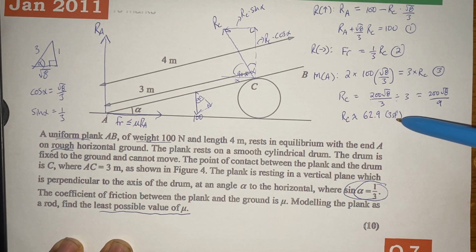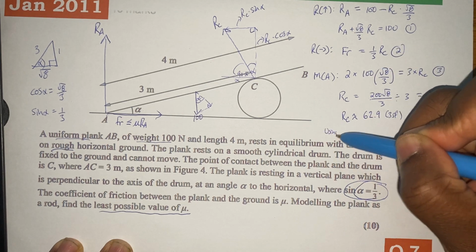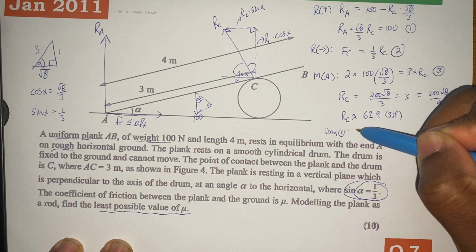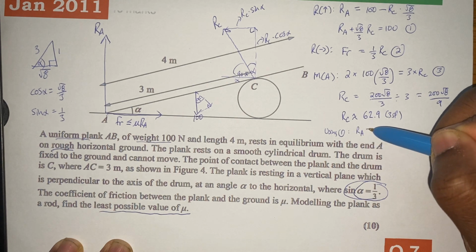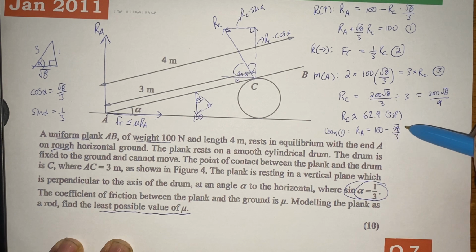Given that we now know what RC is, using equation 1, we can work out RA. So RA will equal 100 minus root 8 over 3 times 62.9. And then we'll plug in the calculator value right there.